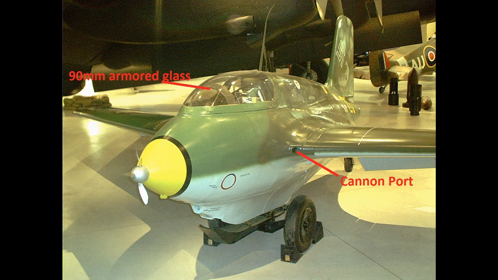We can immediately recognize this as a B model because of its cannon ports and 90mm armored glass protection. The B model's canopy is hinged on the right side, unlike the previous A model. So if the canopy is open, that's an easy giveaway that you're looking at a B model. If it's open and hinged to the right, that is.